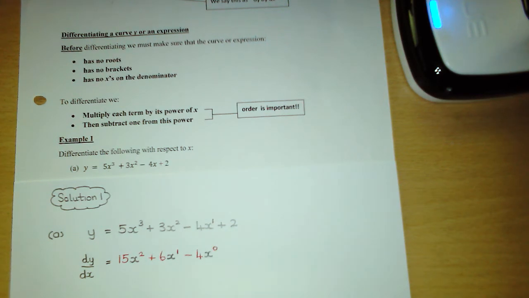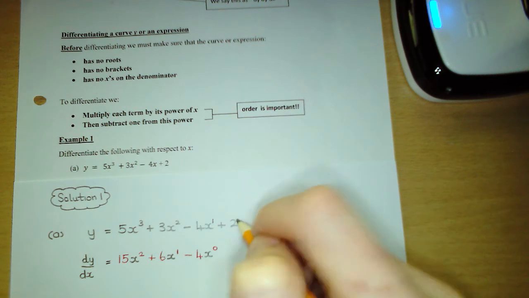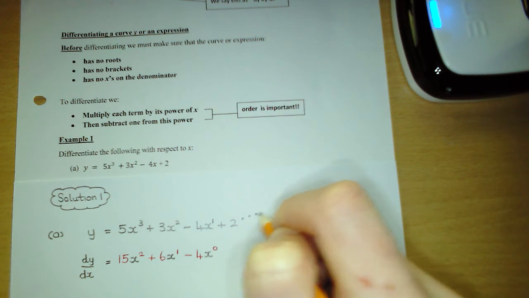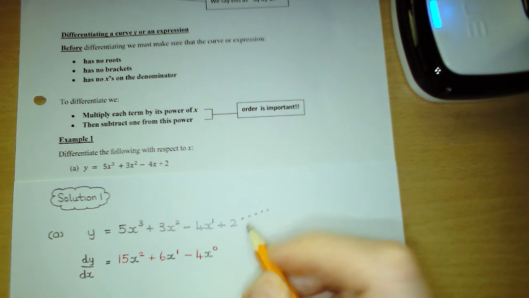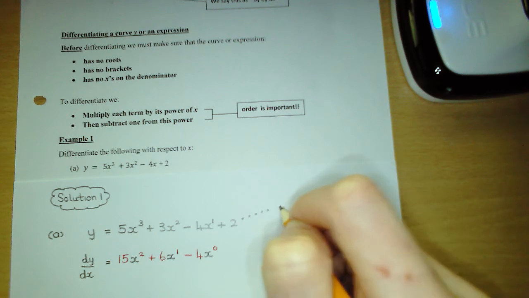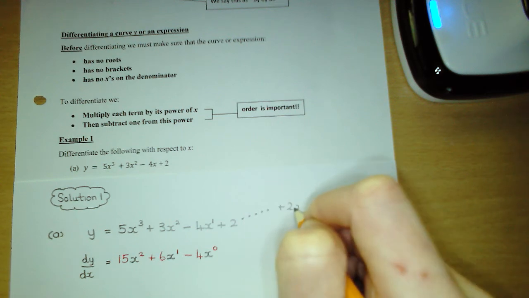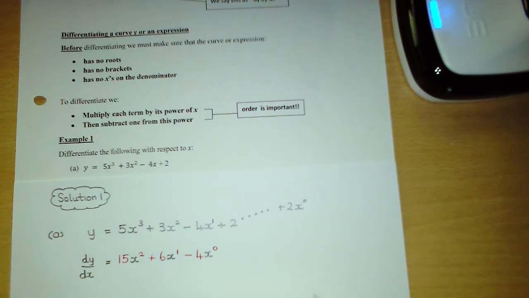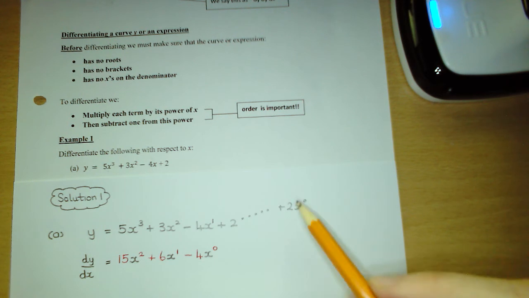Now, we're going to differentiate a number term. There's no x in this term, it's just a number term. When you differentiate a number term, you will always get 0, and I'm going to prove it to you now. You can rewrite any number term with x in it by just putting x to the power of 0 after it. So I can write that as plus 2 times x to the power of 0. Because remember, x to the power of 0 is 1, so plus 2 times 1 just gives you plus 2.